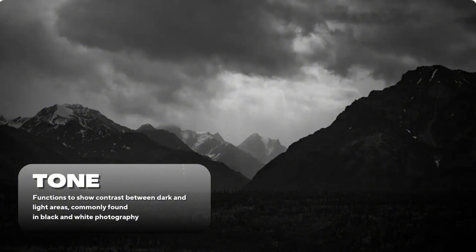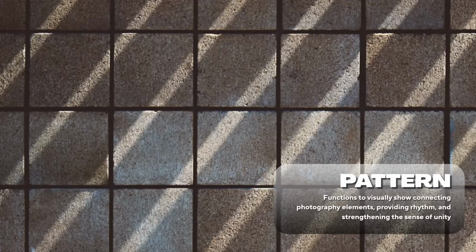Next, we have tone. This functions to show contrast between dark and light areas, commonly found in black and white photography. As you can see, it is much darker when you are closer to the camera and much lighter the farther you go from the camera. Next, we have patterns.